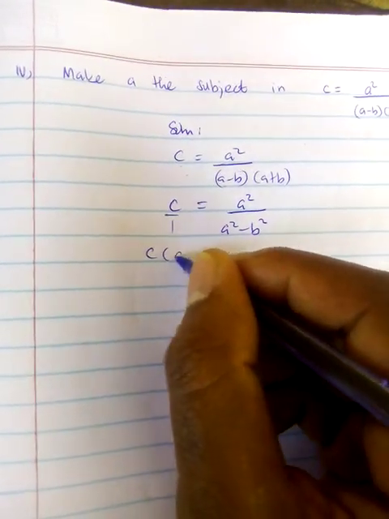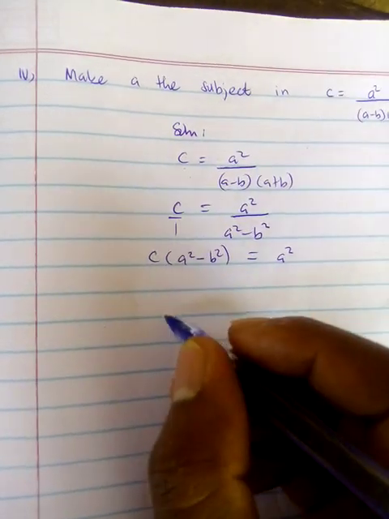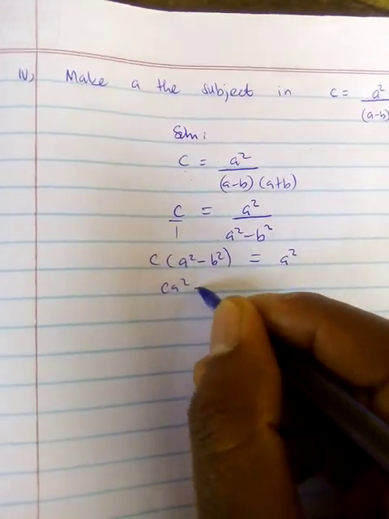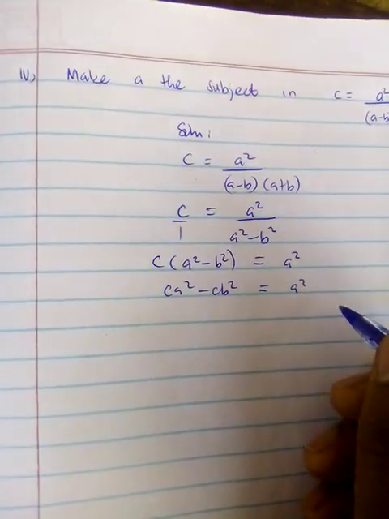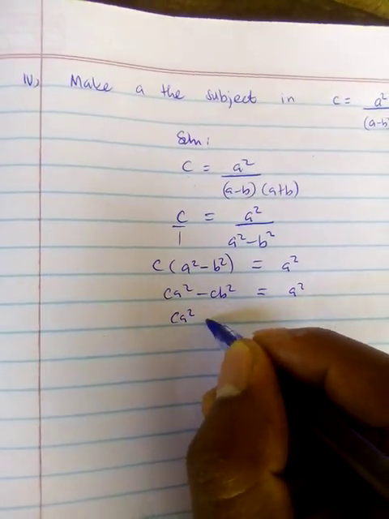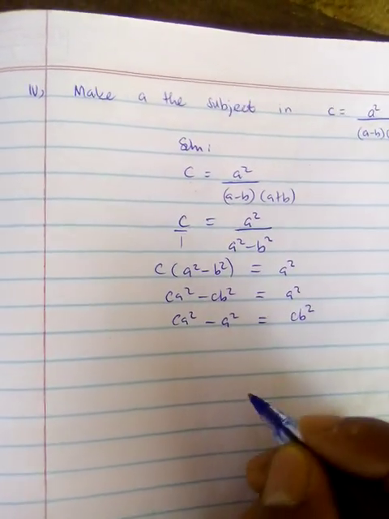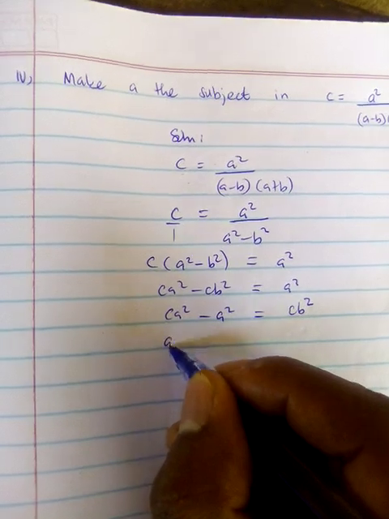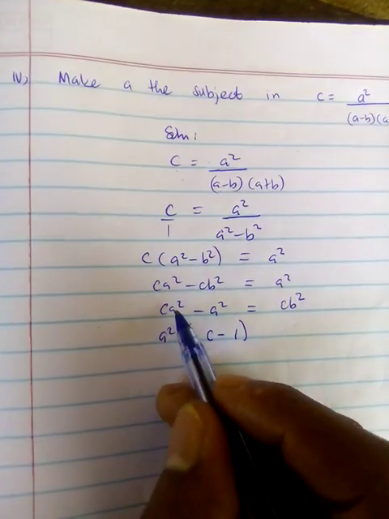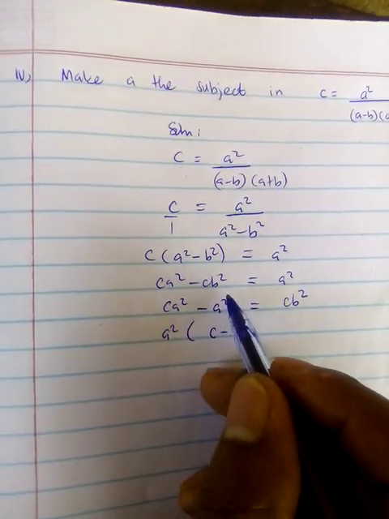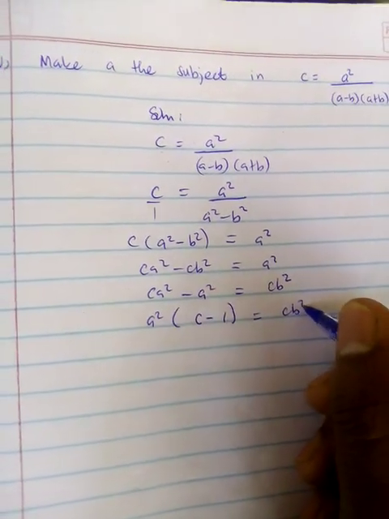So I have c into a squared minus b squared is equal to a squared, so that I have ca squared minus cb squared is equal to a squared. I bring the a squared this side, take the cb squared the other side, so that ca squared minus a squared is equal to cb squared, such that I can factorize out a squared into c minus 1, because if I remove here a squared I remain with c, and if I remove here a squared I remain with a 1, not a 0. So this is going to be cb squared.